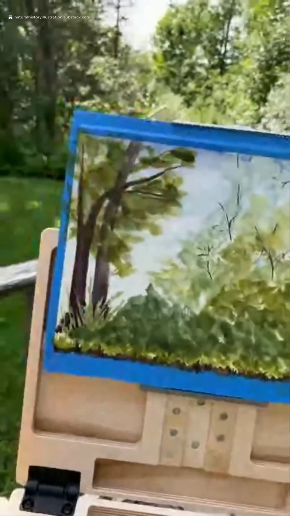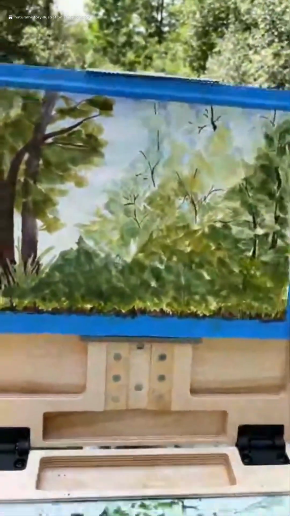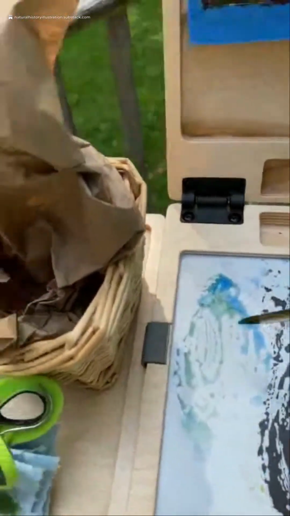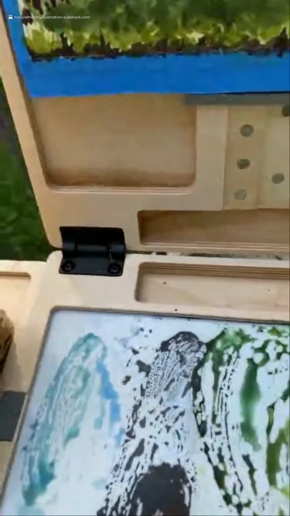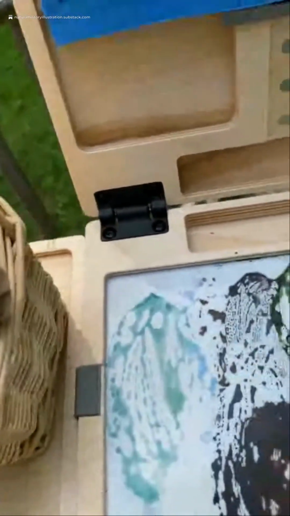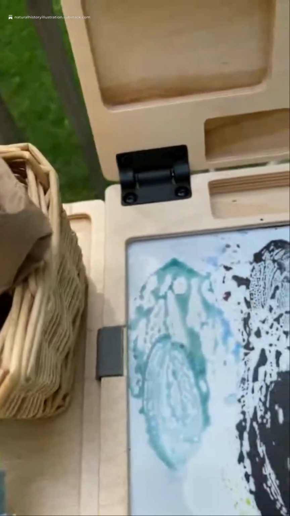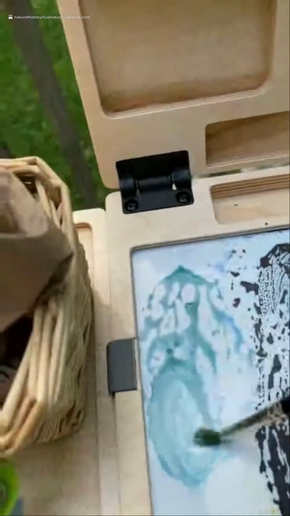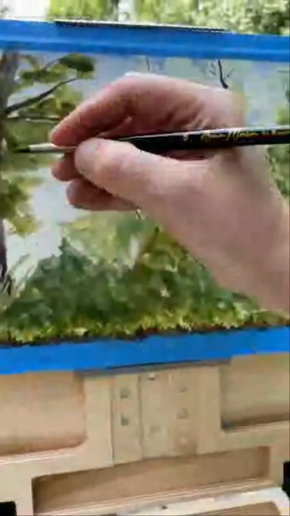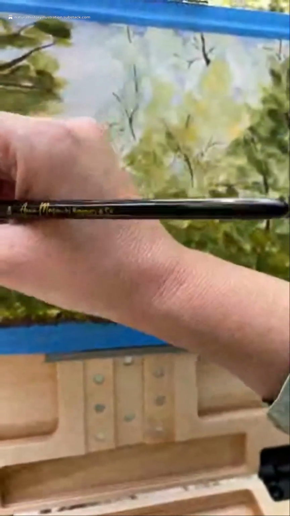Okay. Remember that blue we had? Oops, that's wet, so I have to be careful.